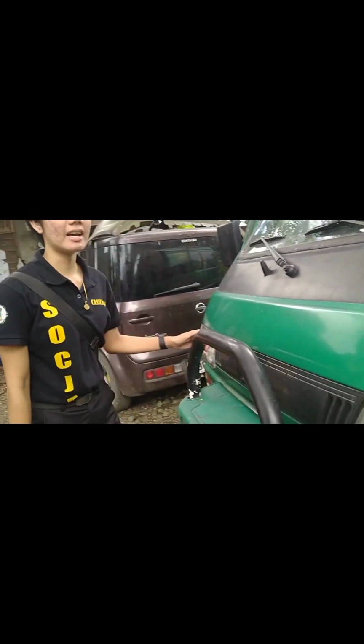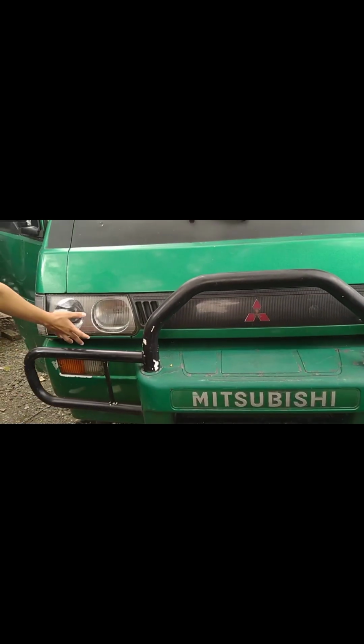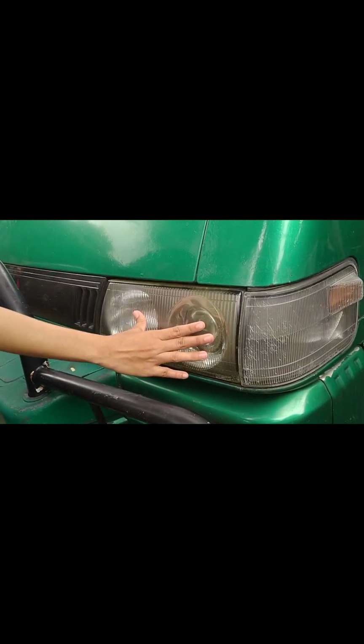The next is the headlight. A headlight is a light on the front of the car that helps you see the road ahead. The big difference between daytime and nighttime traffic has led to steady improvement in headlamps.